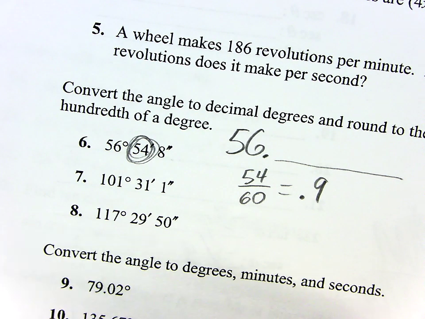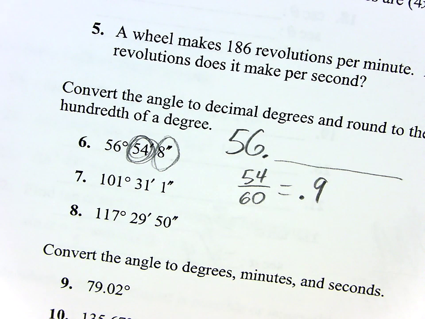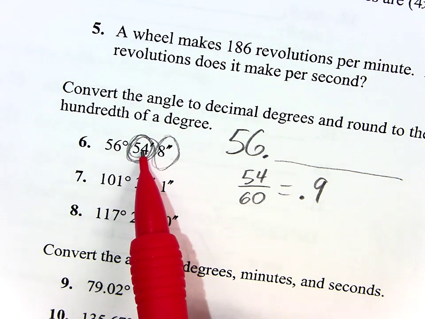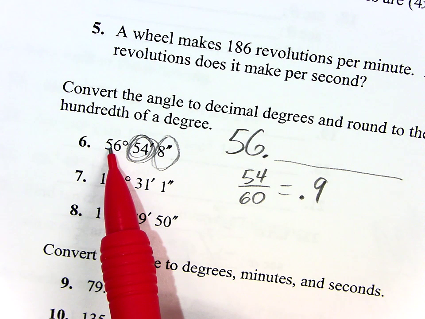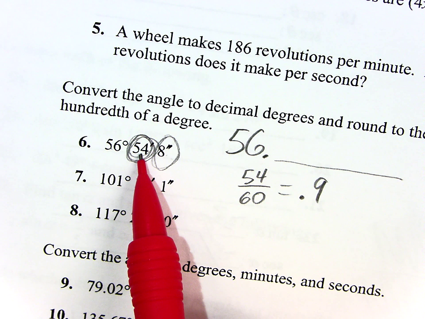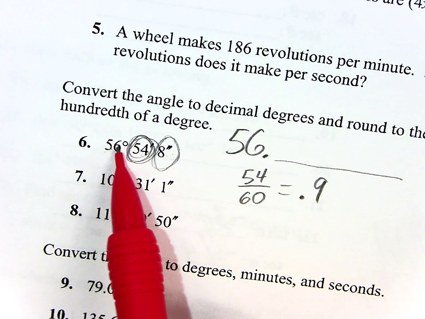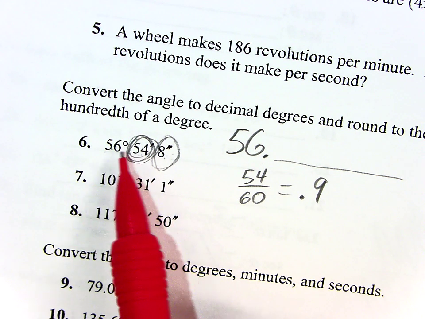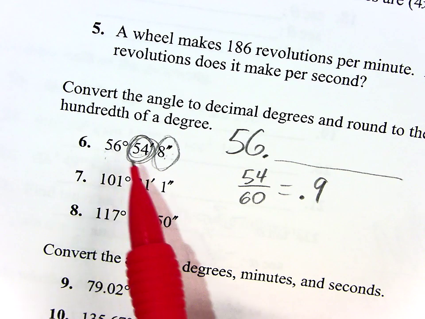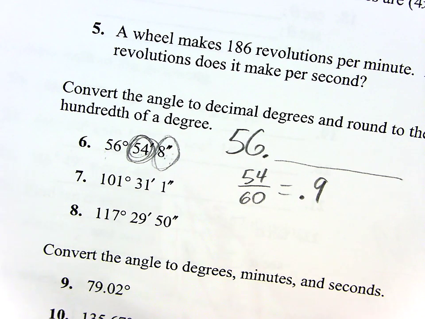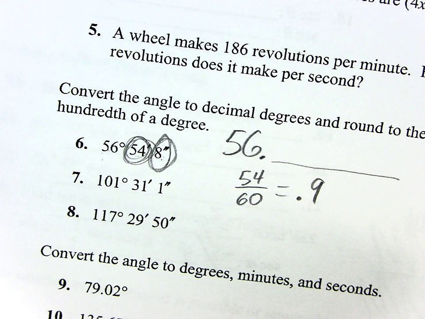But then I also need to incorporate 8 seconds. What do you do with the seconds? Yes, you divide it by 3600. And here's how it goes. This is 1/60th of a degree, and this is 1/60th of this, but since I'm trying to convert it into degrees, it's 1/60th of 1/60th. So it's actually 1 over 3600. That's why we divide this guy by 3600.